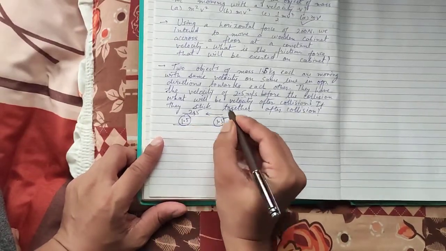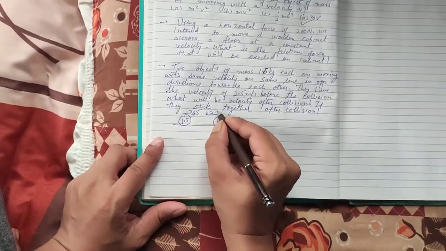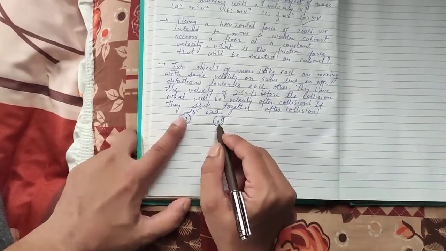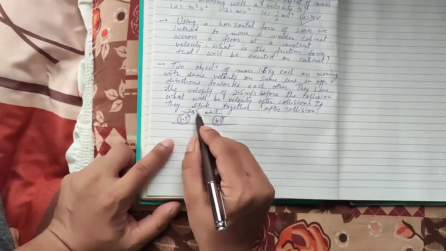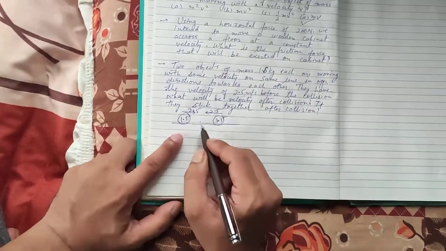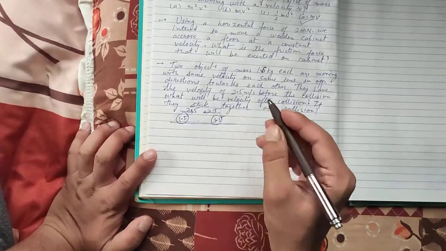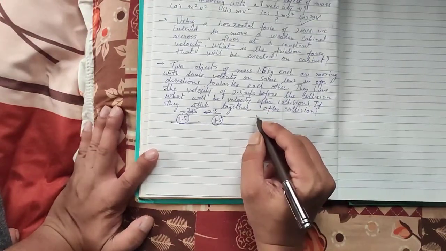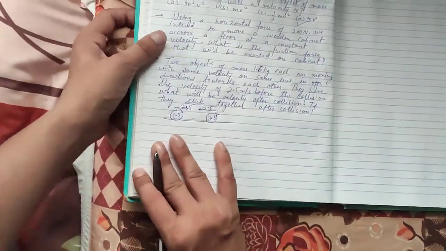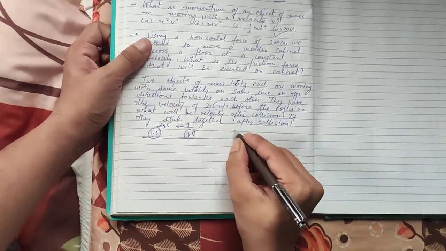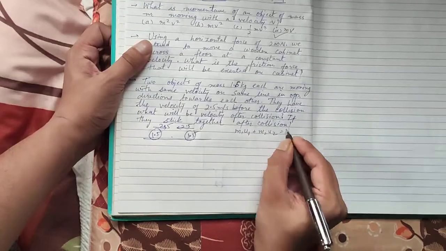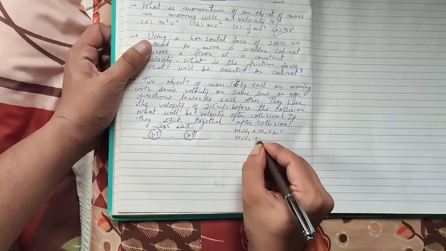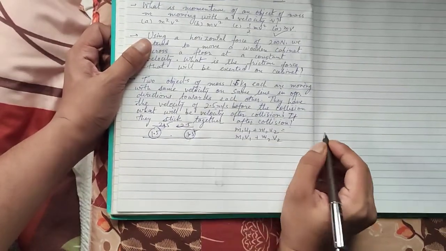This is 2.5 and this is also 2.5. So both have the same velocity, but after they stick together, we need to find the final velocity. So this is initial velocity, this is initial velocity, and we need to find the final velocity. And for that we have a very simple formula, that is the law of conservation of momentum. Okay, how do you use that? That is m1u1 plus m2u2 equals m1v1 plus m2v2.